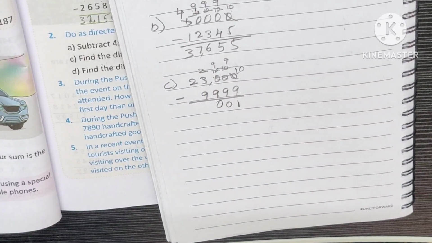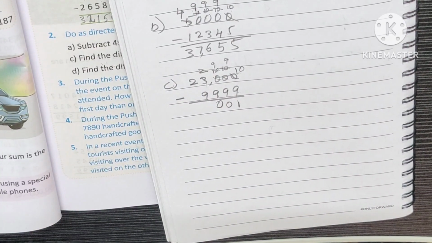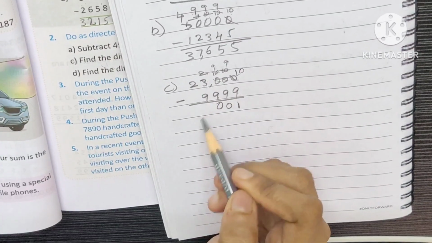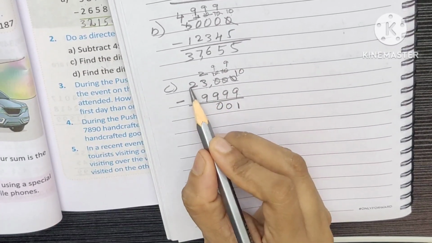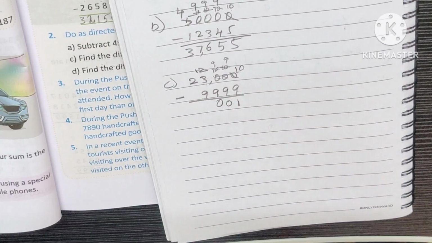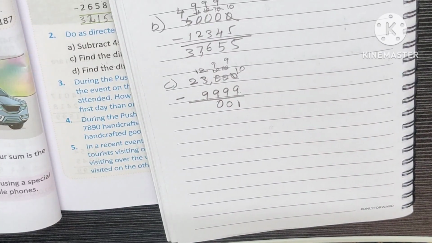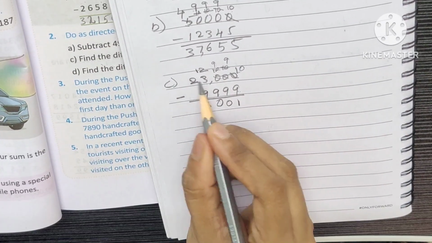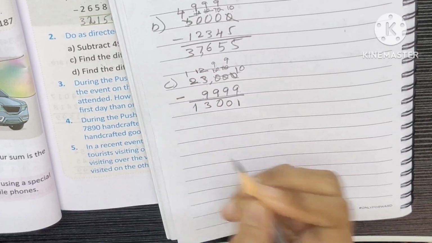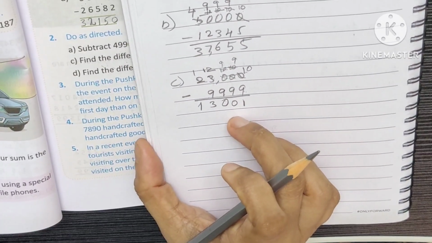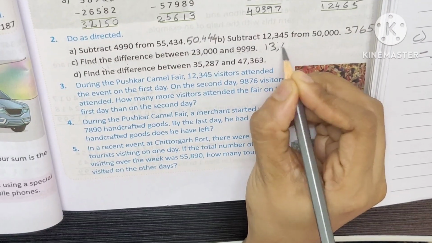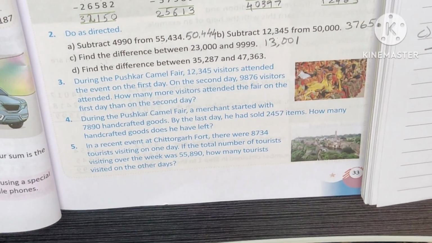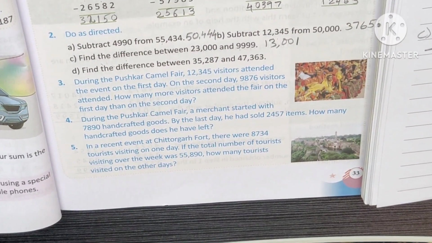2. We can't subtract 2 from 9, so again we have to borrow from here. It's 12. 12 minus 9, 3. This 1. The answer is 13,001.